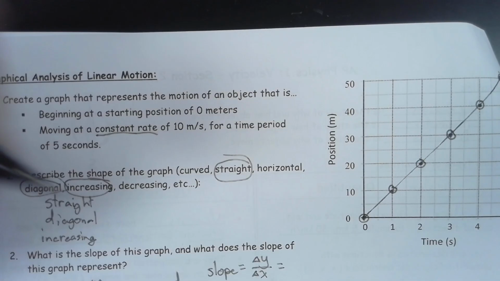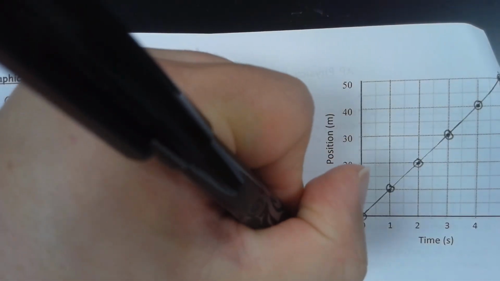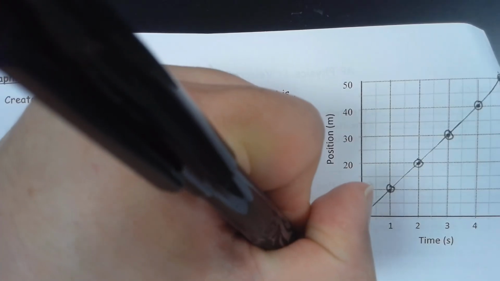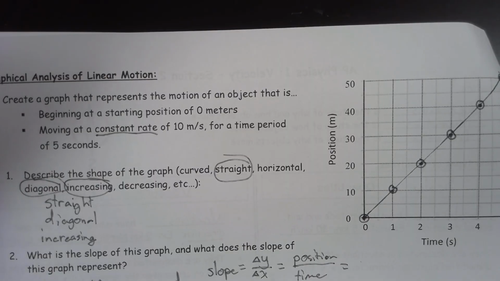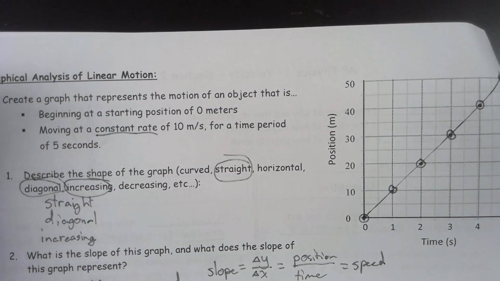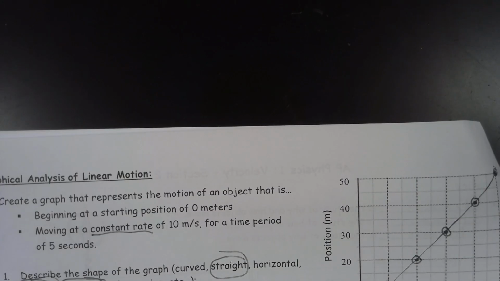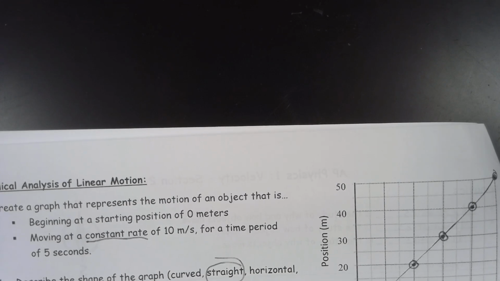That on my y-axis was position, and on my x-axis was time. And therefore, position over time is speed. Or maybe velocity. And it depends, really. It depends on how we measure that speed or velocity.